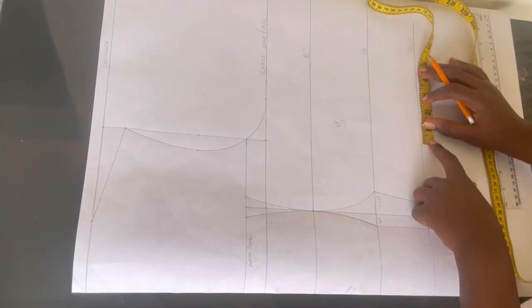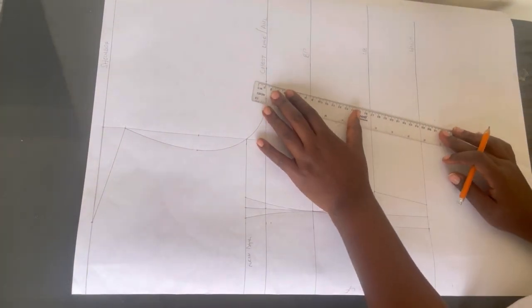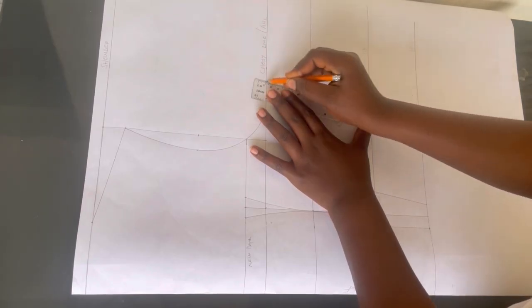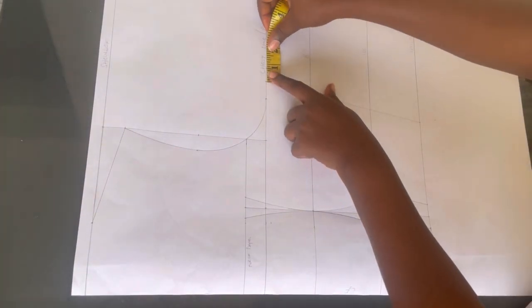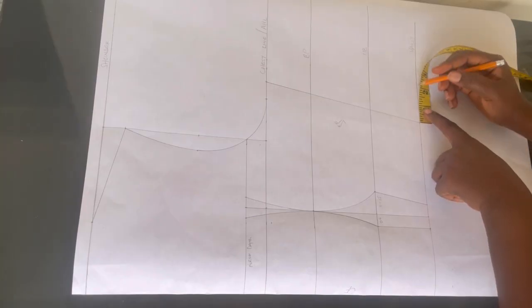So on the waistline, I've marked my waist circumference divided by 4. I've replaced the dart intake there, and I'm going to connect from the chest line down to the waistline, and then I'll go ahead and add 1.25 inches for my side seam sewing allowance.